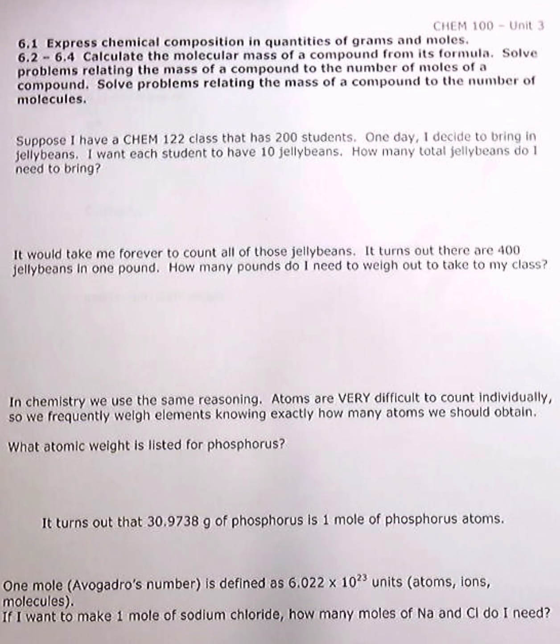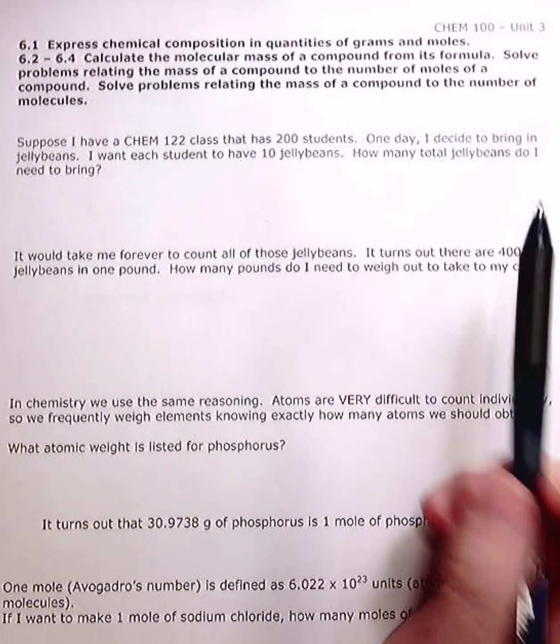So let's say I have a Chem 122 class that has 200 students. One day I decide to bring in jelly beans, and I want each student to have 10 jelly beans. How many total jelly beans do I need to bring? My students would probably prefer me not to touch all these jelly beans, right? So let's try to calculate how many jelly beans I need.